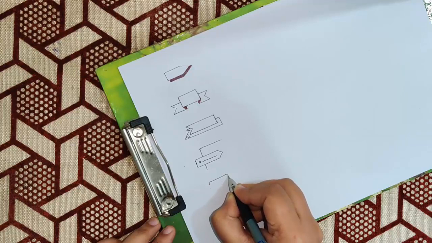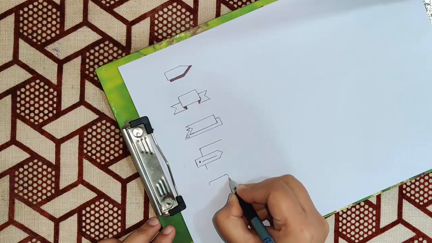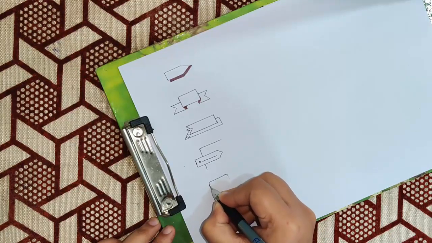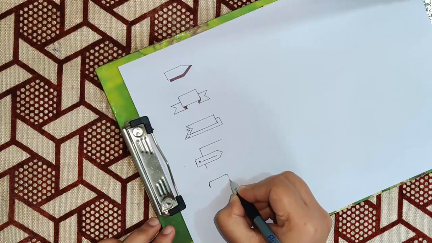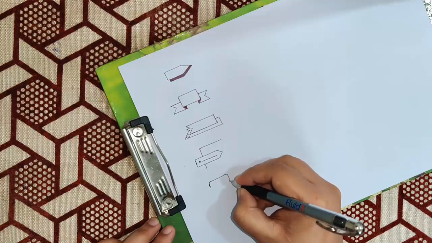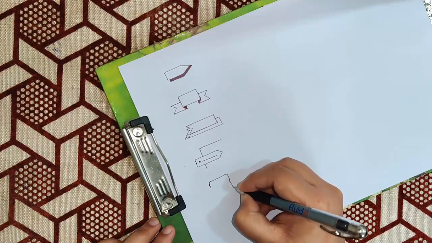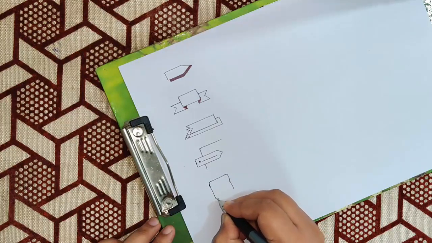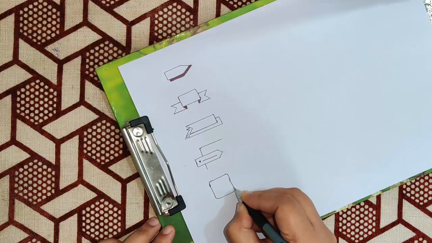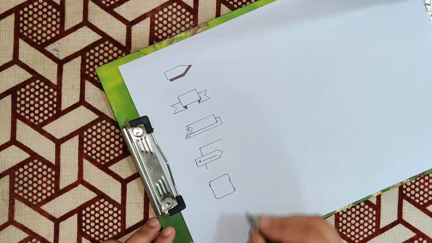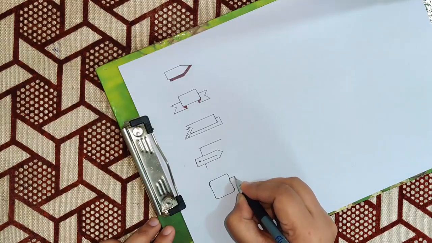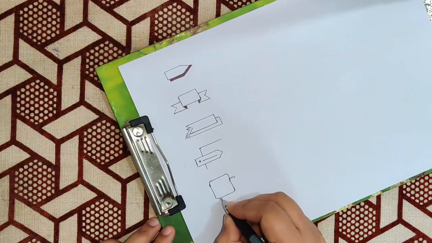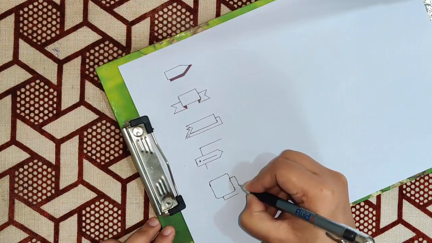For this, I'm going to make a round corner square. Now replicating it half to make it look like a 3D design.